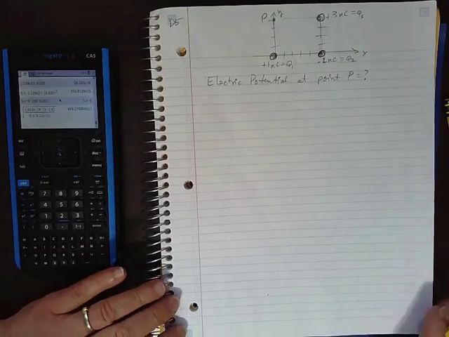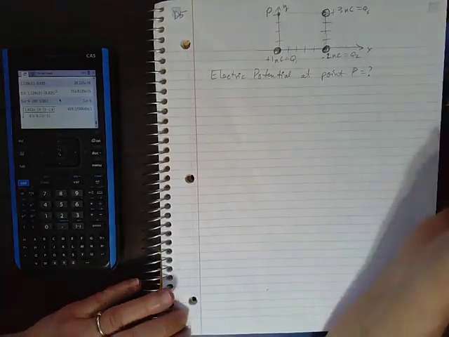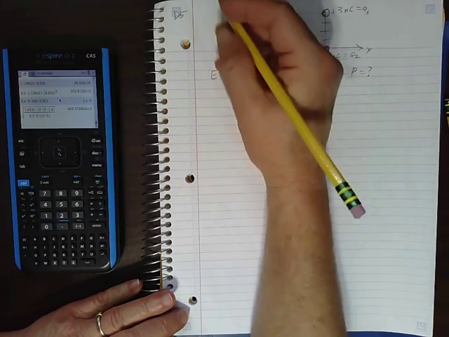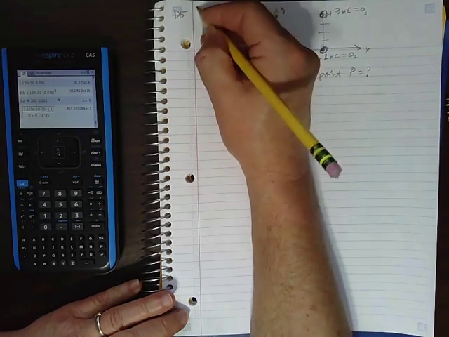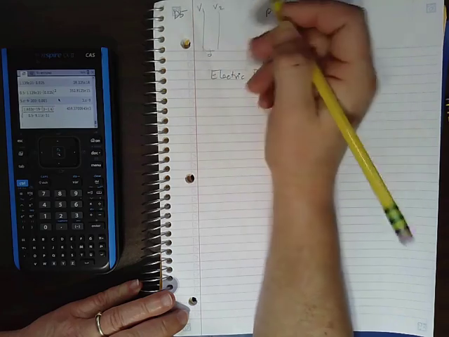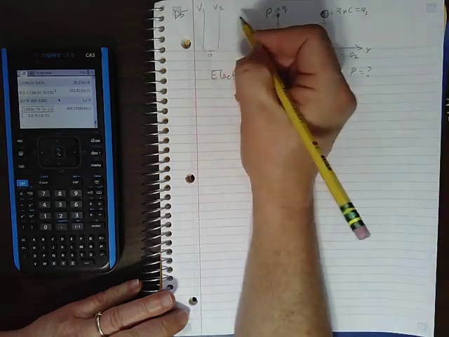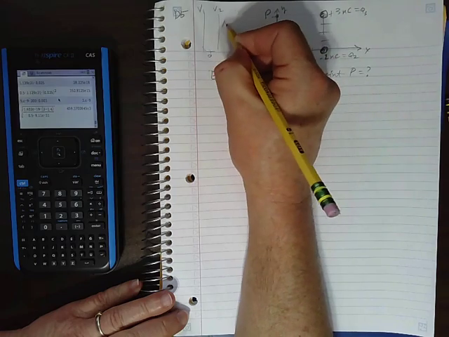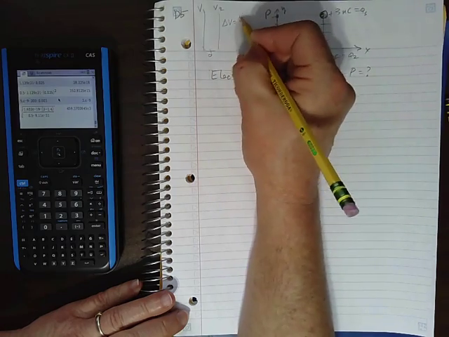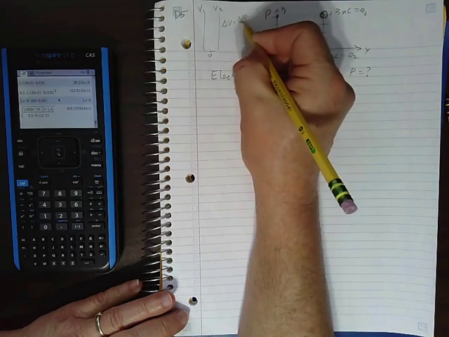Okay, so last time we talked about potential, potential difference, things like that from a uniform field between two plates. We had a V1, a V2, we had some distance, and we calculated the potential difference was the potential energy over the charge.